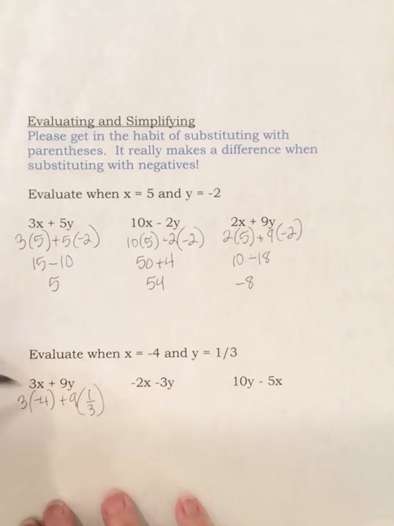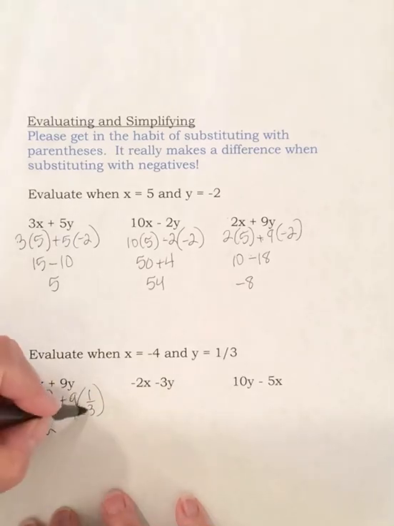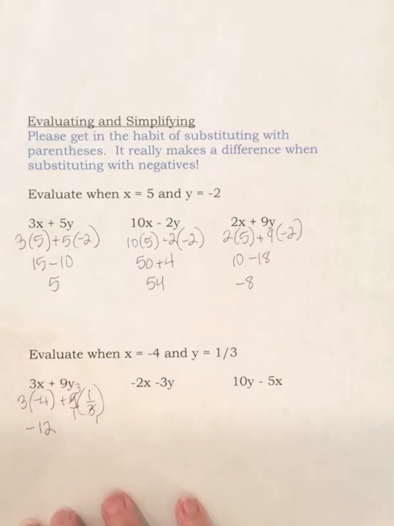I'm going to do this multiplication first. 3 times -4 is -12. Now here I'm multiplying with fractions. Again, I can put any whole number over 1 if I just like the look of a fraction times a fraction. I'm going to cross cancel if I can, which I actually can, because 3 and 9 have a common factor of 3. 3 divided by 3 is 1. 9 divided by 3 is 3. Now I just have a positive 3 times a positive 1, which is positive 3.